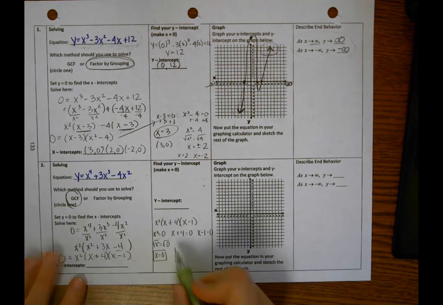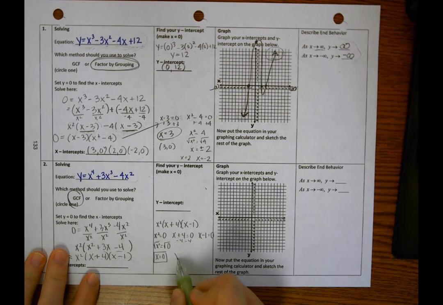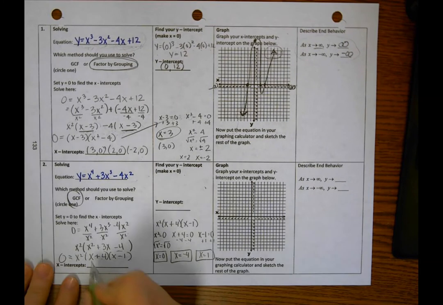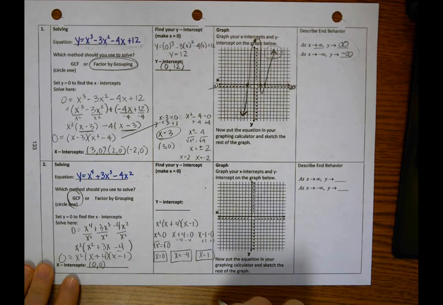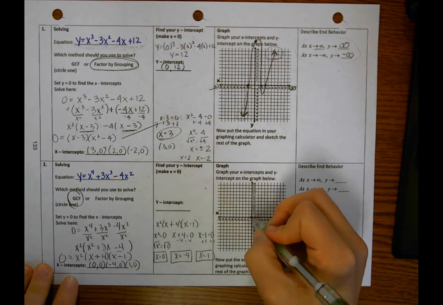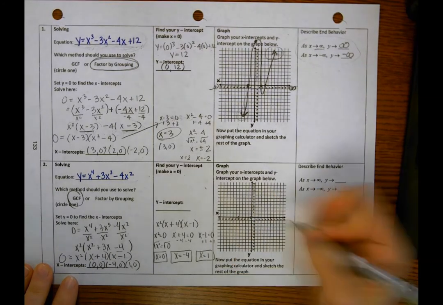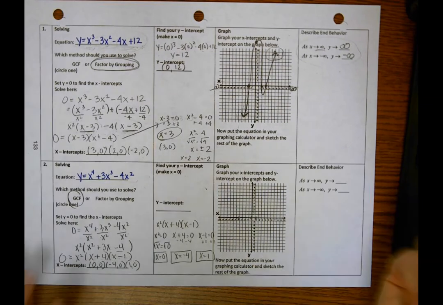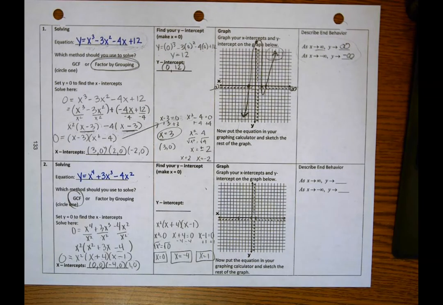So then if I solve this, I get x equals negative 4. And if I solve this, I get x equals positive 1. So that means my x-intercepts are at (0, 0), (negative 4, 0), and (1, 0). So I graphed those x-intercepts.